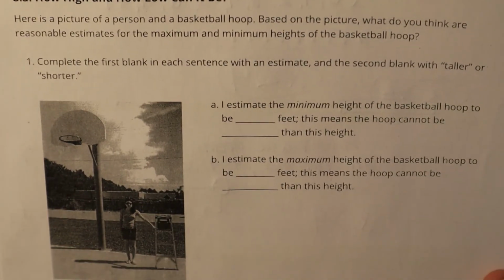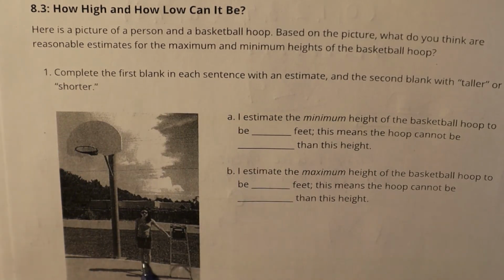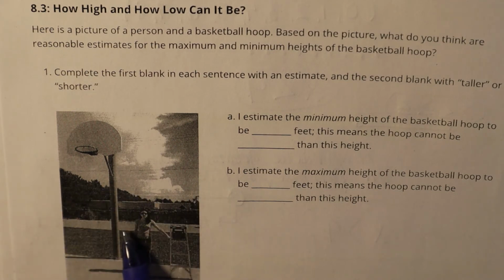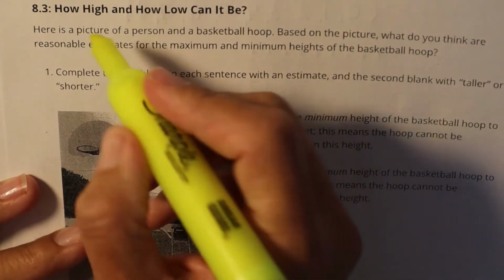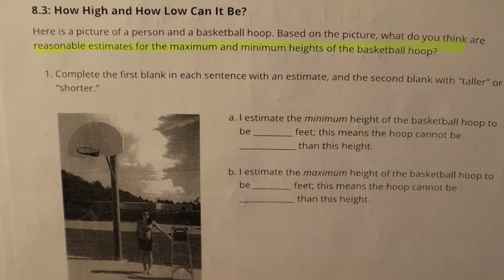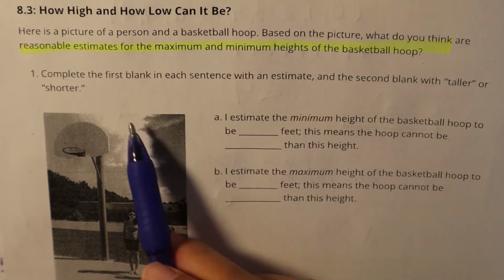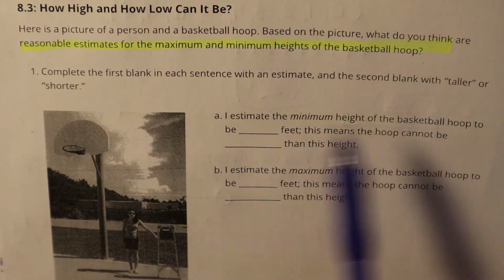Let's look at 8.3. Here's a picture of a person and a basketball hoop and a ladder. Based on the picture, we're doing some estimating. What are the reasonable estimates for maximum and minimum heights of the basketball hoop? So we're going to be talking about the basketball hoop. Complete the first sentence blank with an estimate and the second blank with taller or shorter than.